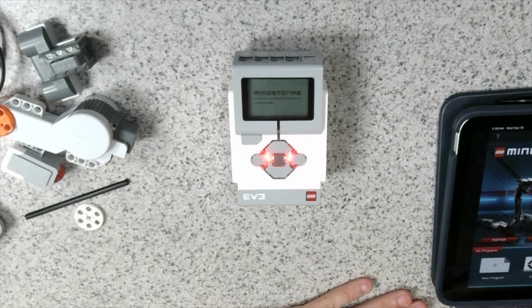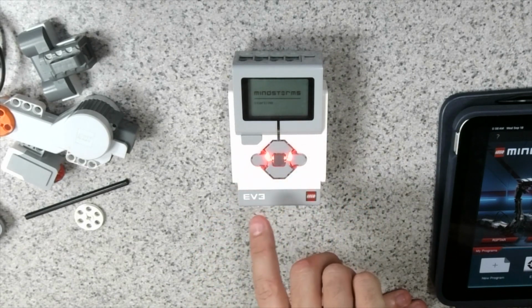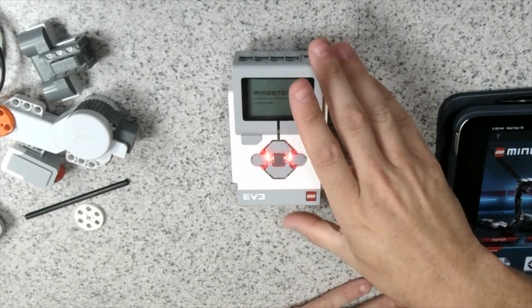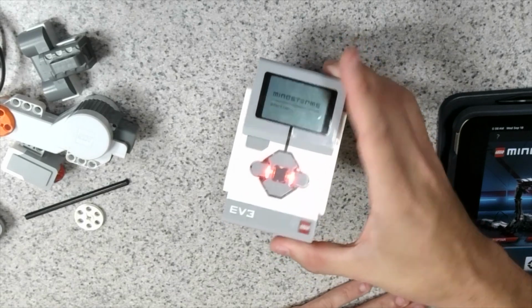Turn on my brick here. Actually, while that's loading, I'm going to set that aside, and I'll jump over to my iPad, and then I'll show you how to delete programs on there. And I'll come back to this as this is loading.